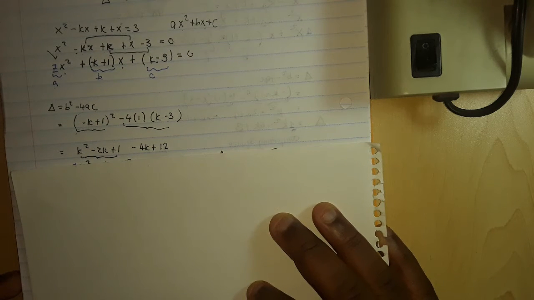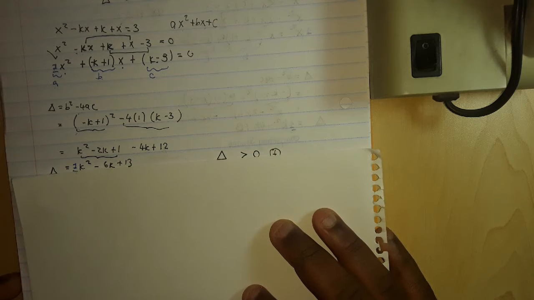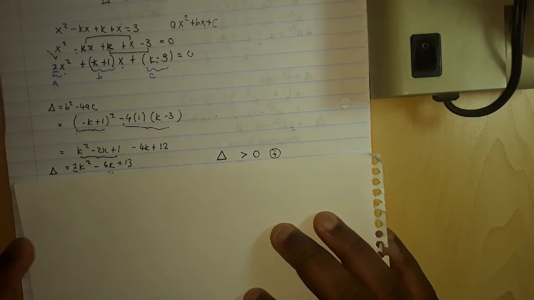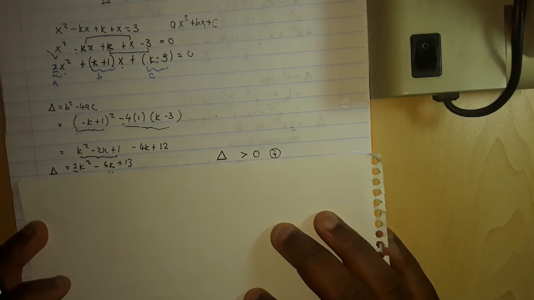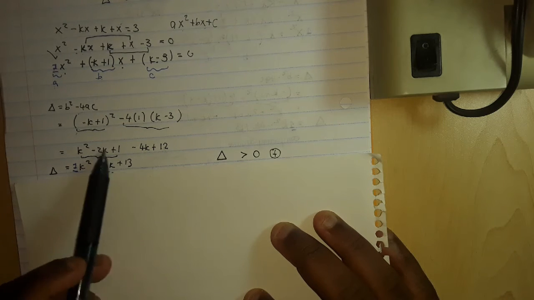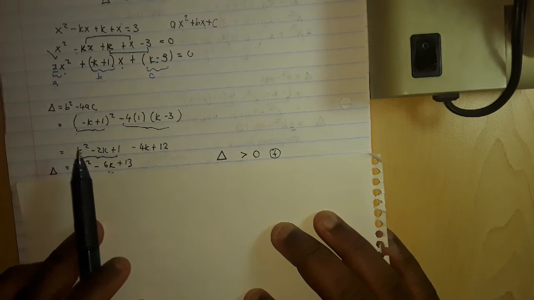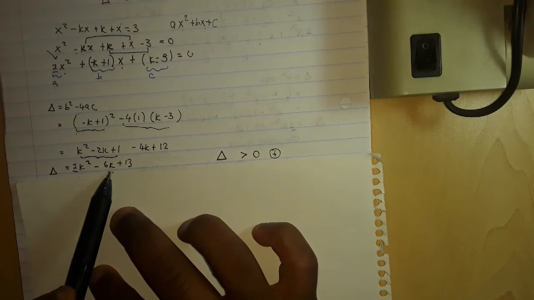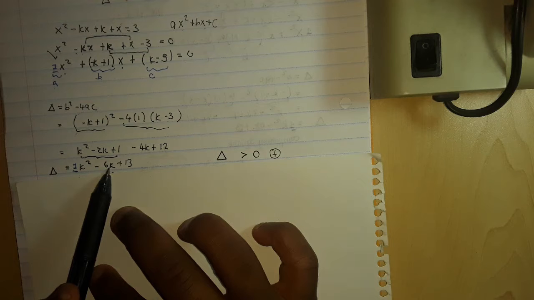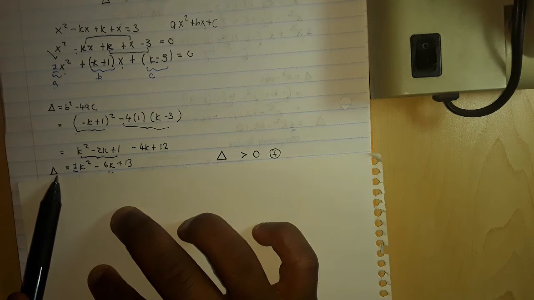And then the next thing we want to do is, firstly, remember that now we have simplified this, we have this expression. The question says we need to prove that no matter what this k value is, we will always have real roots, right?